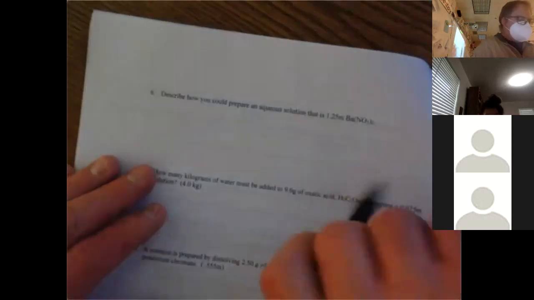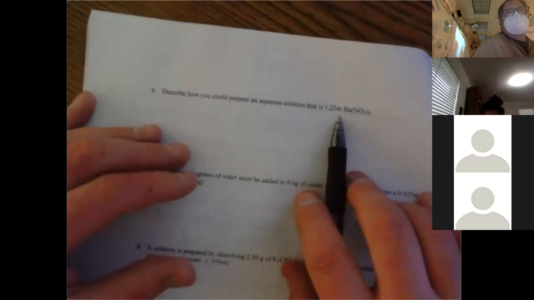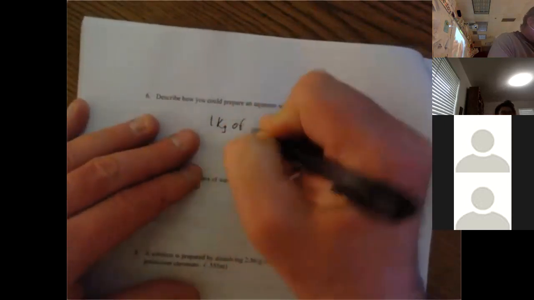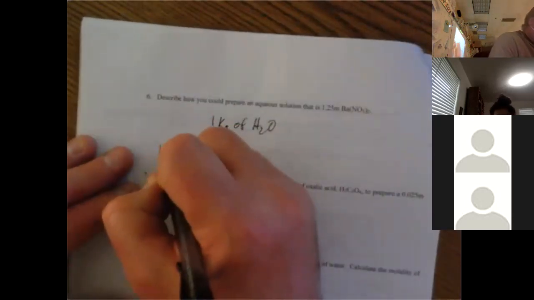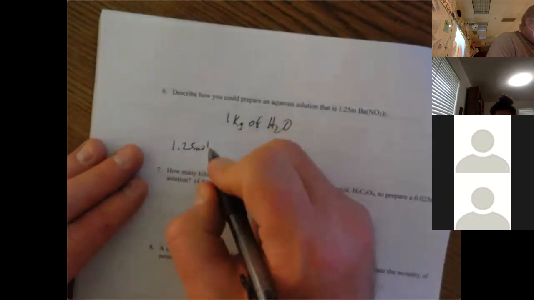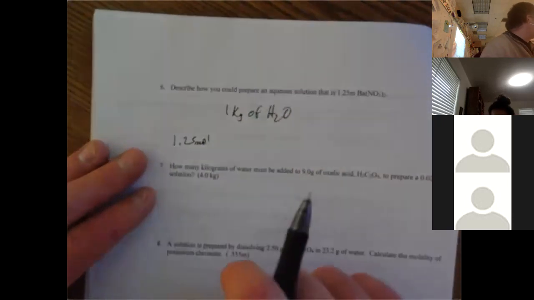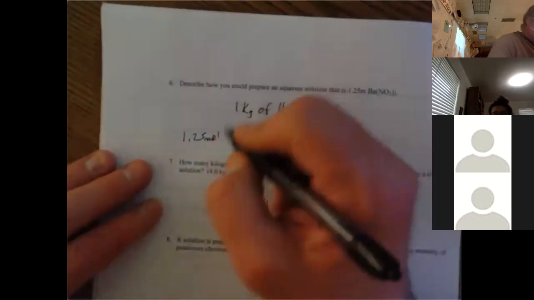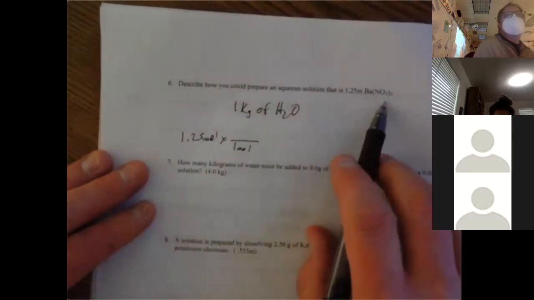So if we take a look, 1.25 moles per kilogram. They don't really tell us how much, so let's just take 1 kilogram of water. And we want to put 1.25 moles in there. But we can't measure moles in the laboratory. We don't have a molometer. They don't exist, because there's too many different chemicals. So we need to figure out every 1 mole of this substance, barium nitrate, has a mass of what?